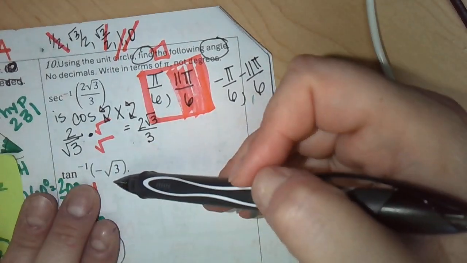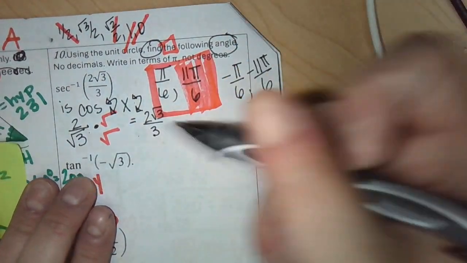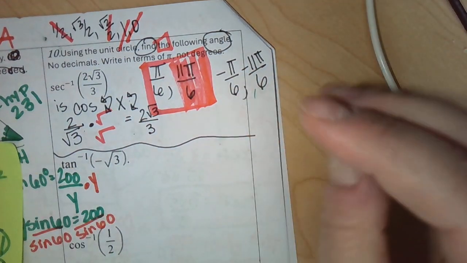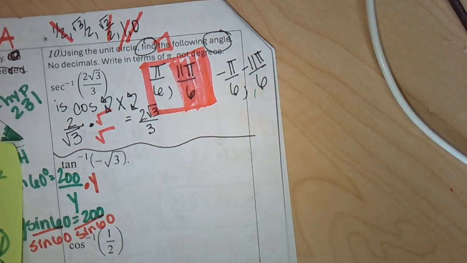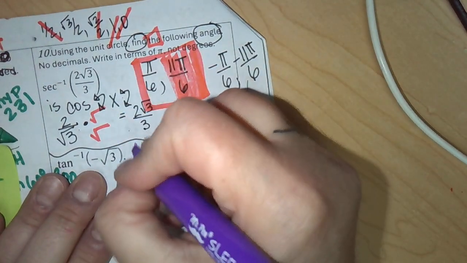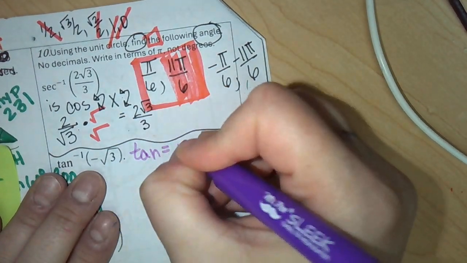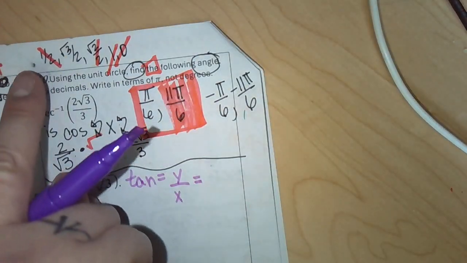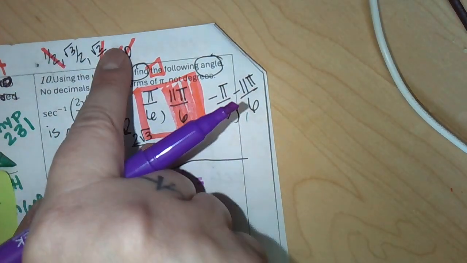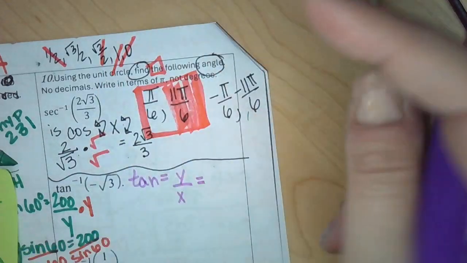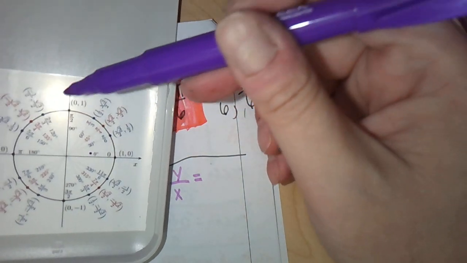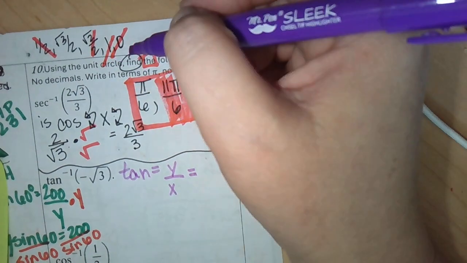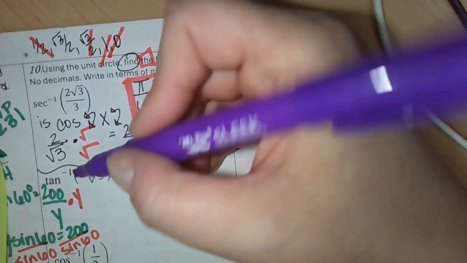Let's look at the second one. It says tan inverse. We need to remember that tan is not x or y. Tan from the circle is y over x. So out of all the numbers that represent the points around the circle, which ones could we divide to get a square root of 3?